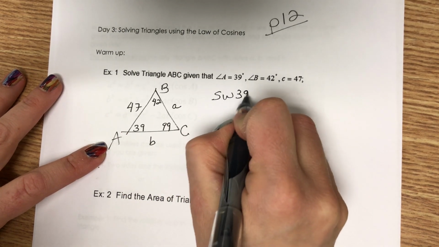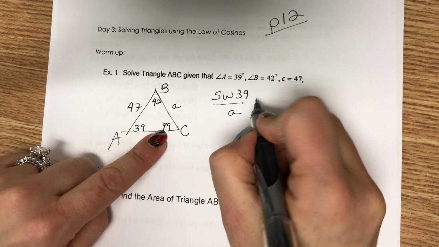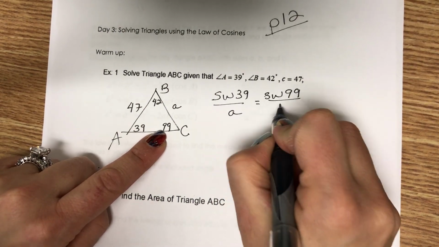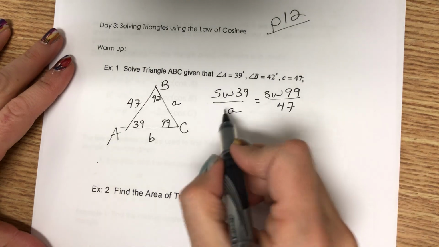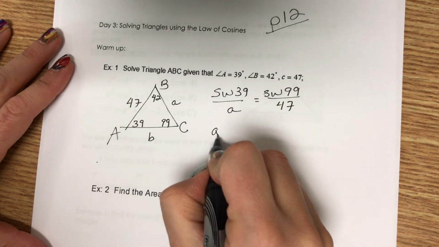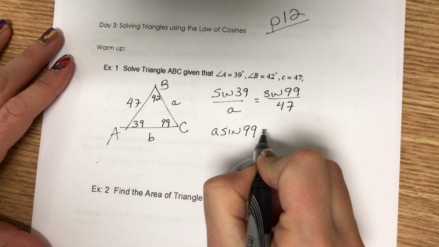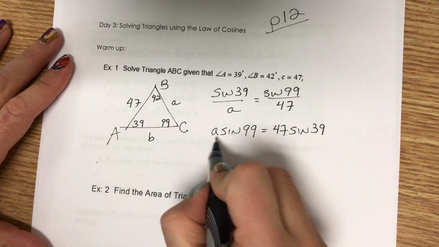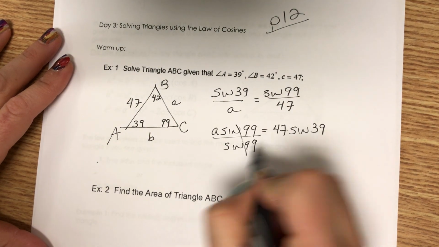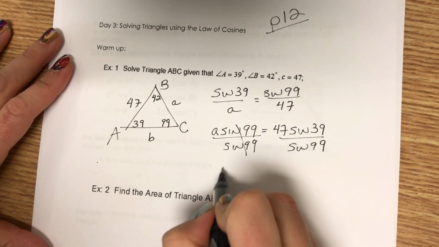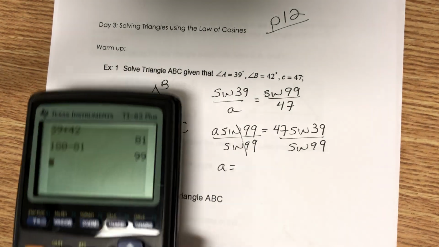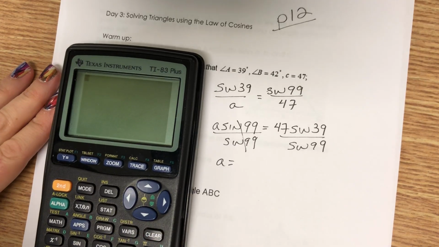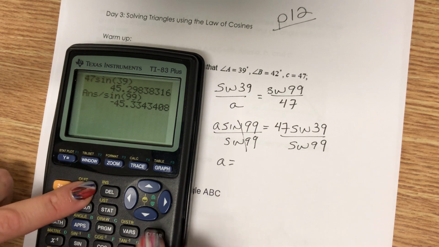So the sine of 39 over A is the sine of 99 over 47. We're going to cross multiply. A sine of 99 equals 47 sine of 39. To isolate A, wait a minute.